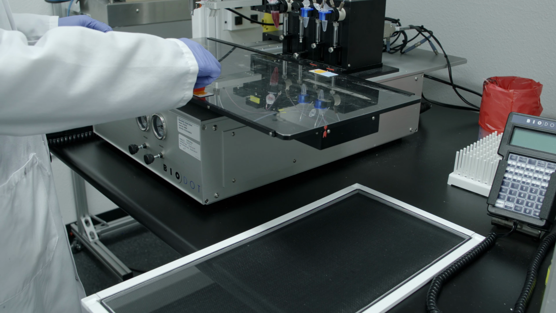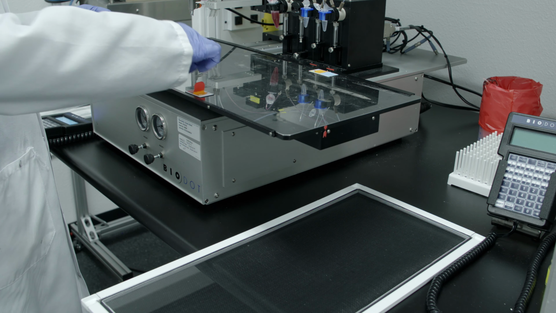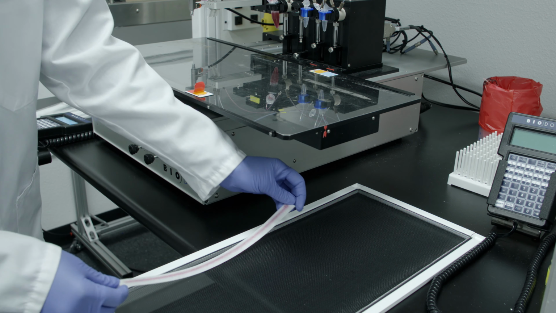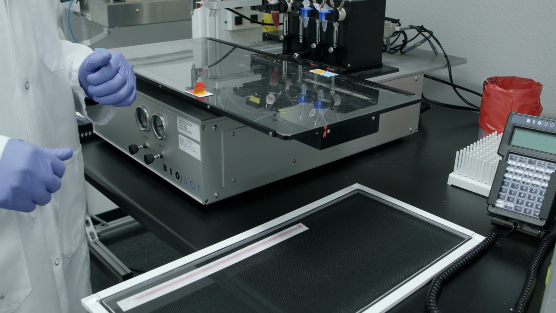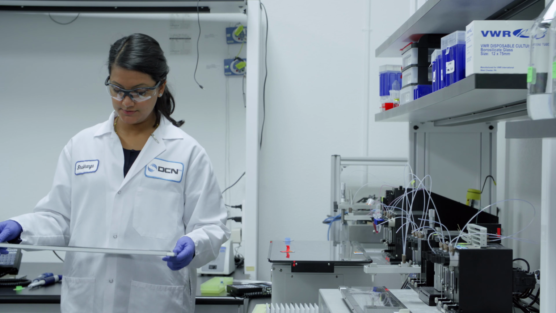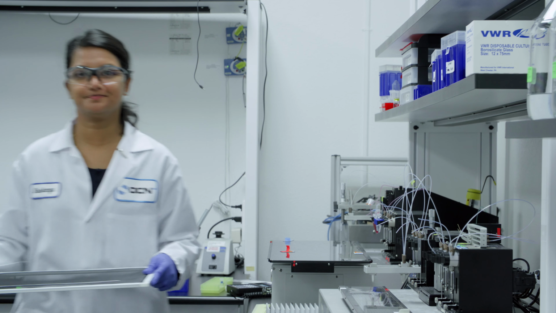So now that we've dispensed our detector label, we are ready to put this on a screen and dry for 1 hour. And we're now ready to assemble our test.